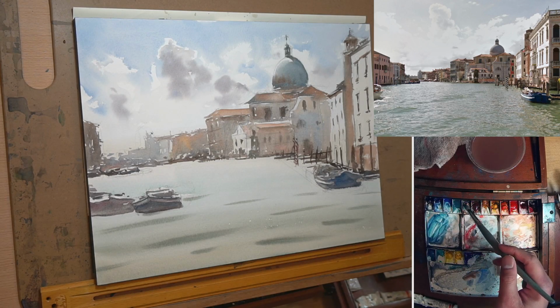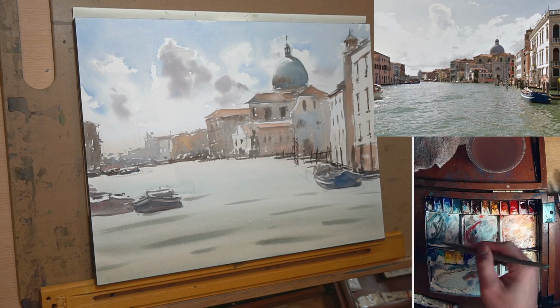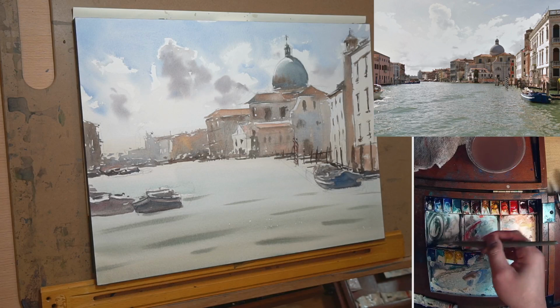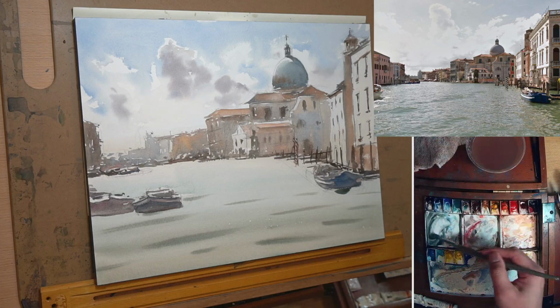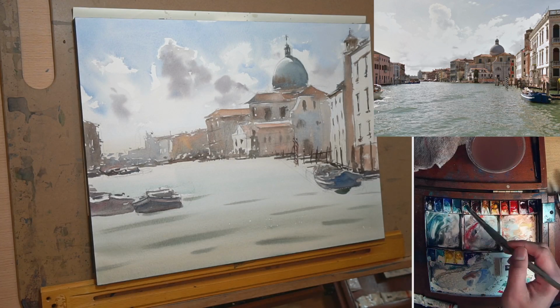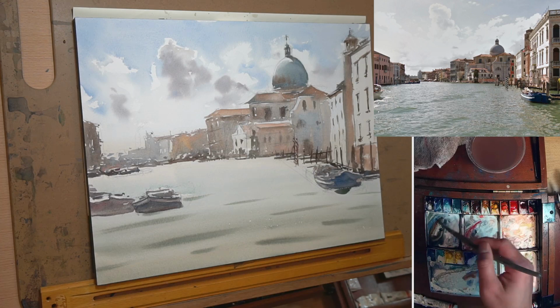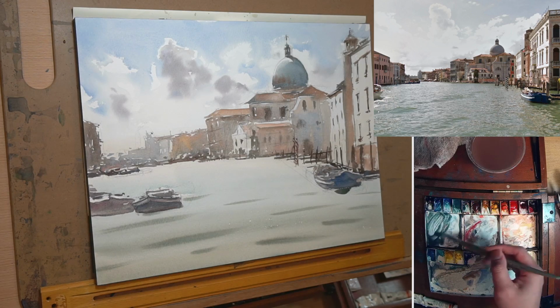Okay, and I'll have a little bit of burn umber to make that nice deep turquoise color. Let's do a test here. Okay, I think that's good, but I think we need a little bit more, so I'm just gonna mix some more color.